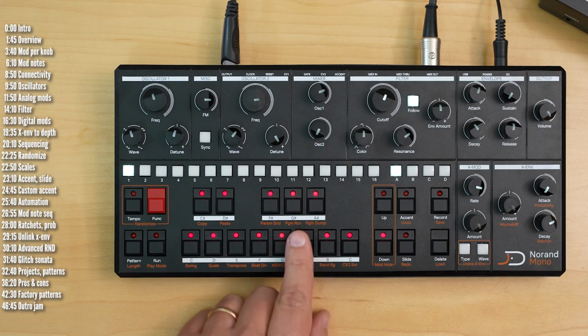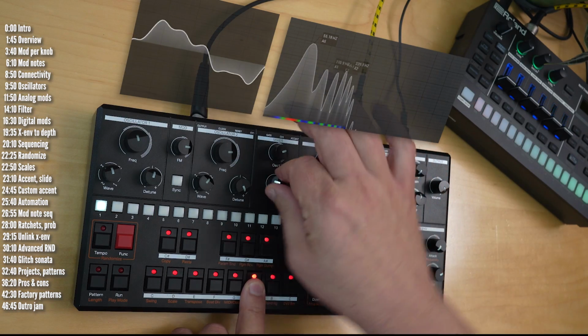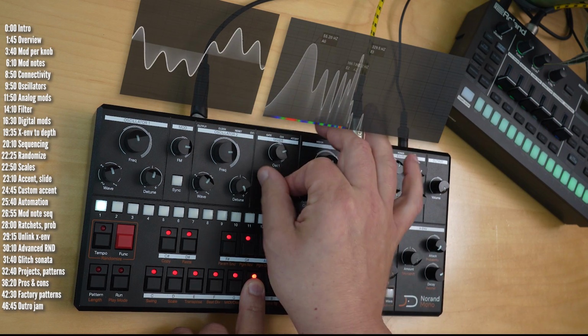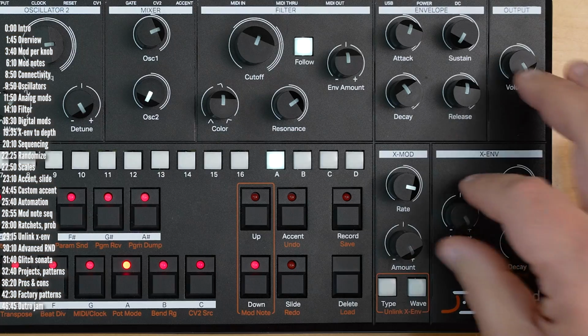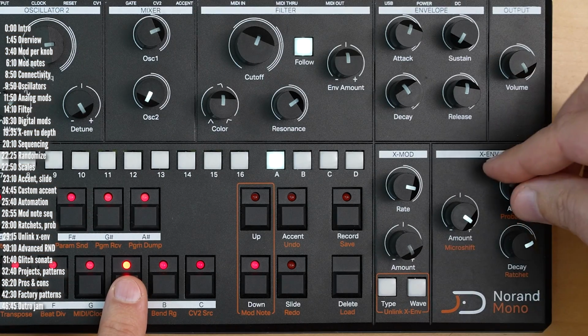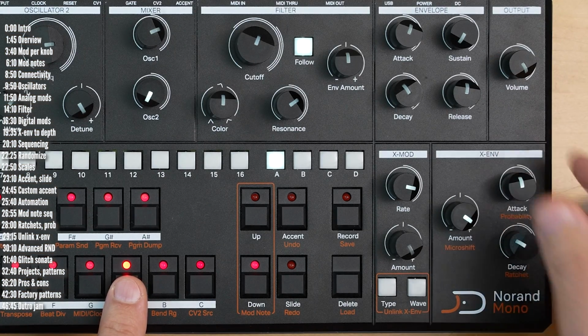So for example, let's say that I wanted to bring in oscillator 2 gradually. I could assign an envelope just to the level of oscillator 2, kick up the amount, set the attack decay, and we're off to the races.